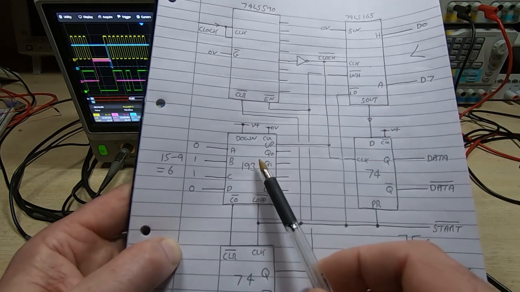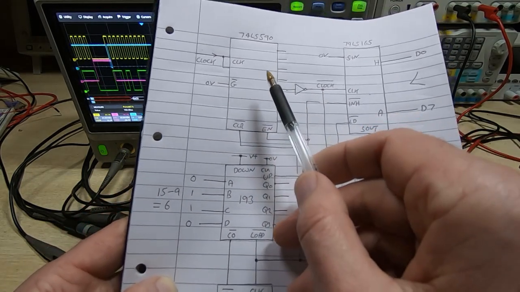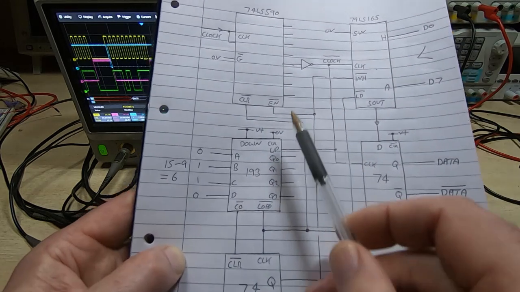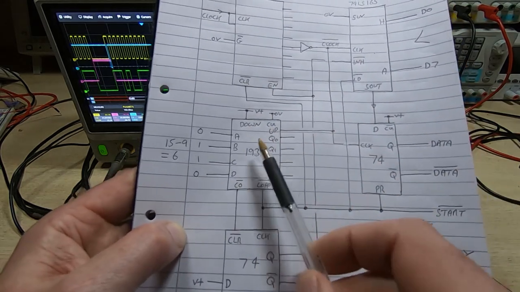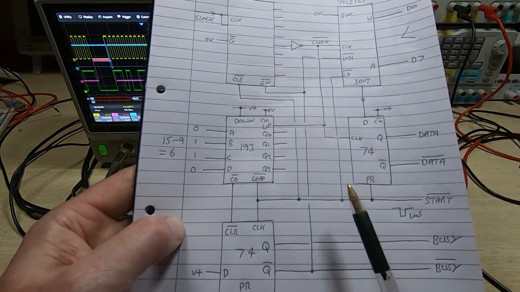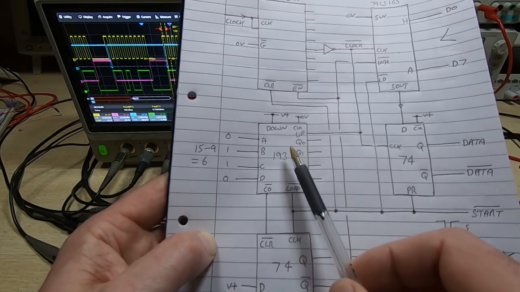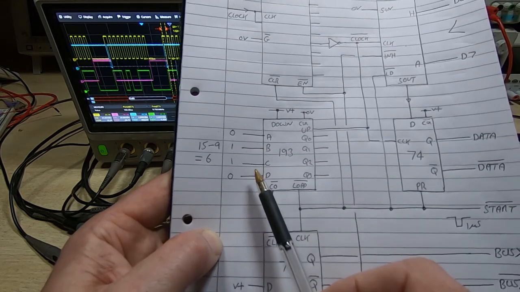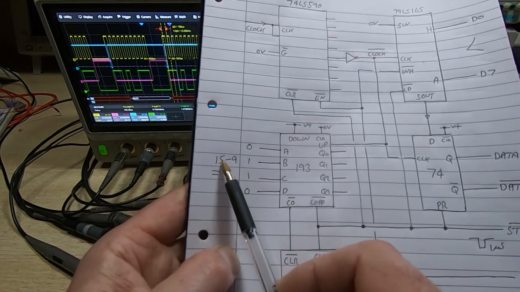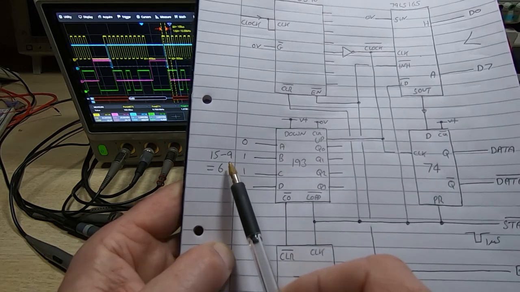And because this counter is clocked by the output of this divider, when we disable this, it also stops this from counting as well. This is an up-down counter, so you've got 2 options for using this. You can either load it with a value that's its overflow value minus the count that you want.